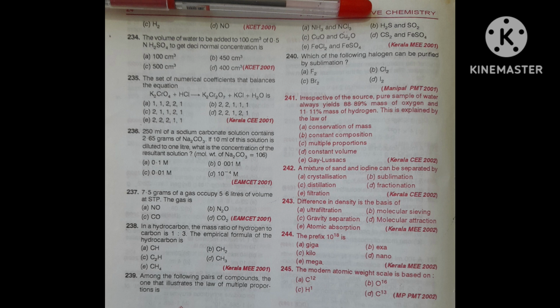Actually you have 100 cc. In that you have to add water to get 0.1 N. The total volume you calculated is 500, and in that you already have 100. Then 500 minus 100 is equal to 400.